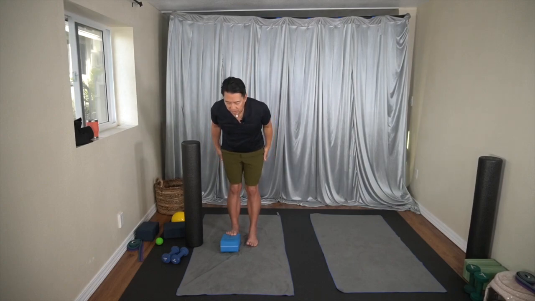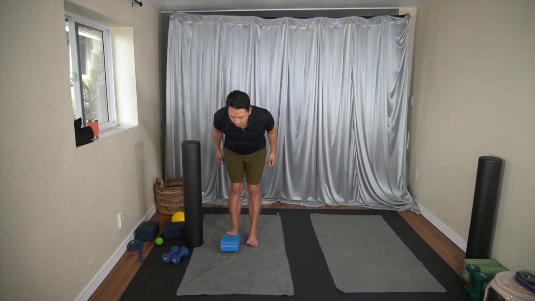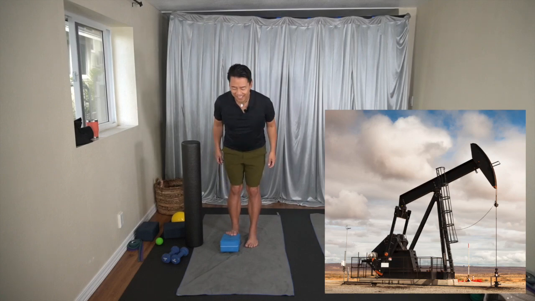Okay, come back to center. Chest is nice and tight. Shoulder blades are down and back. Abs are nice and tight. We're now going to hinge forward, straight spine, and then we're going to come back up. We're just going to do a pumping back and forth, like those oil fracking machines in Central California.